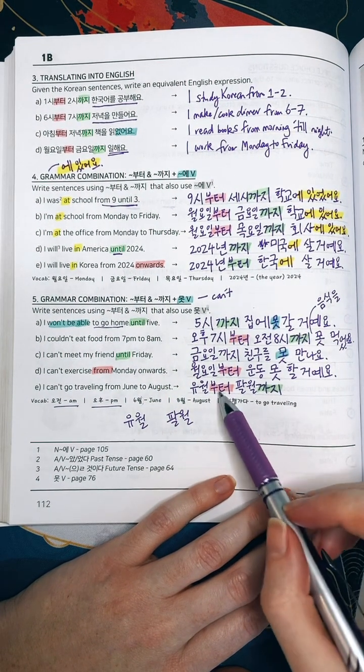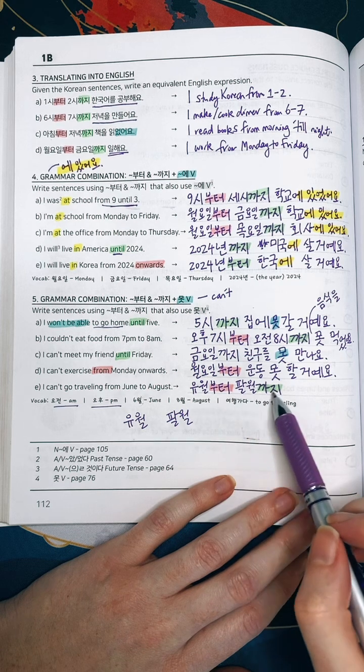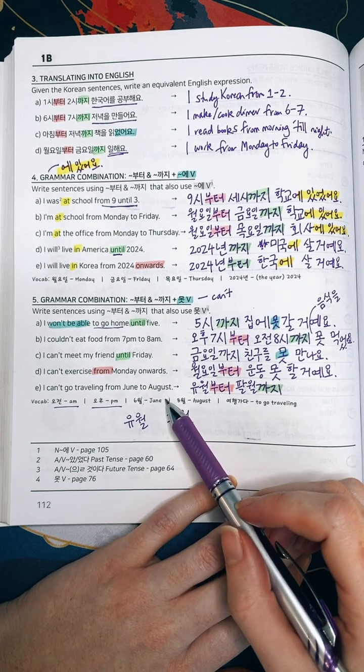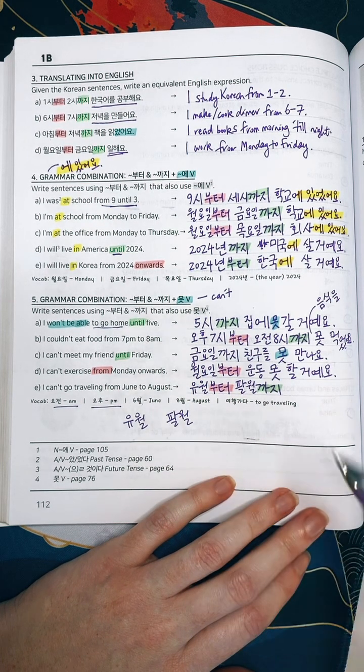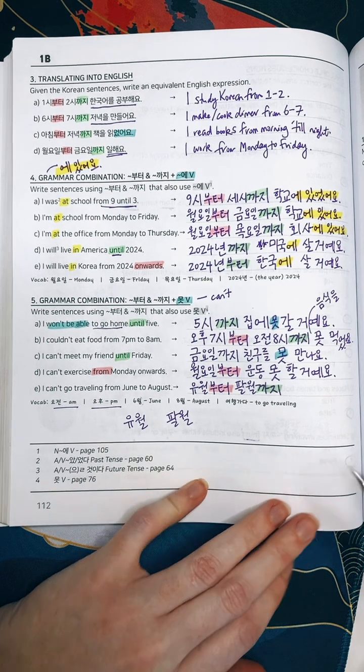So 6월부터 means from June, 8월까지 means to August. Can I buy this in coupon? I don't believe so, I'm afraid. Gab, good job. Yes, looks great.